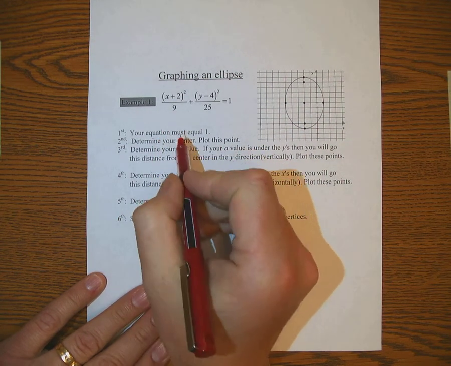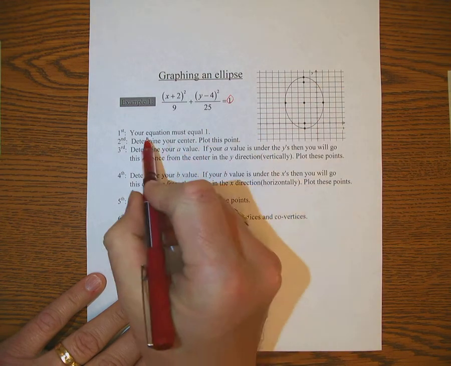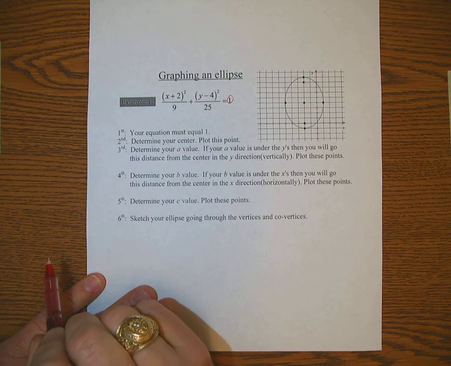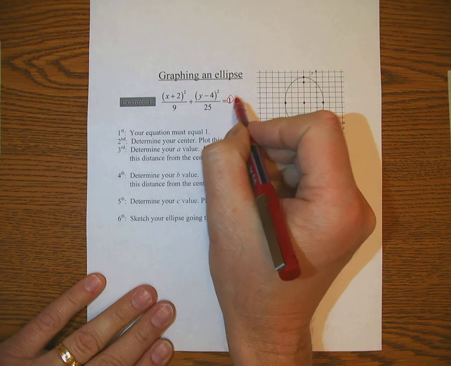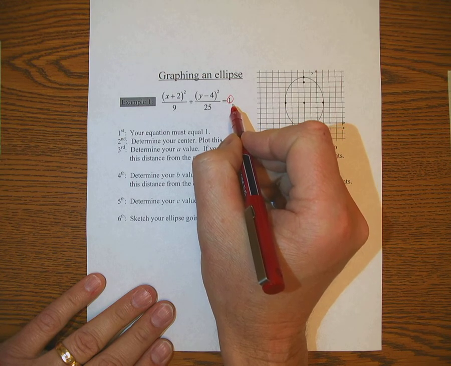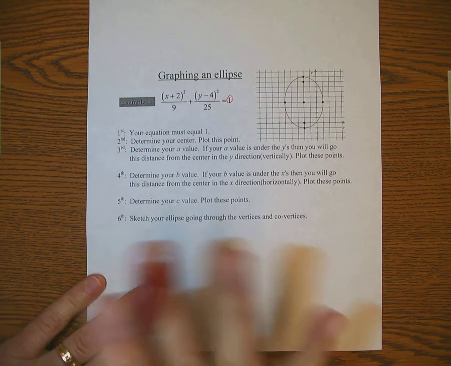Starting out, your equation has to be set equal to 1. That's important right there. So very first thing, make sure you set your equation equal to 1. Now if you have some number other than 1 over here, your first step is going to be dividing that number to the other side. You're going to divide everything by that number, whatever it happens to be.